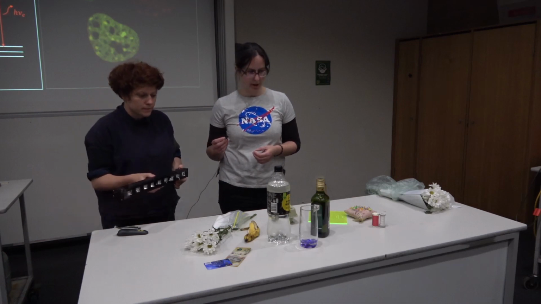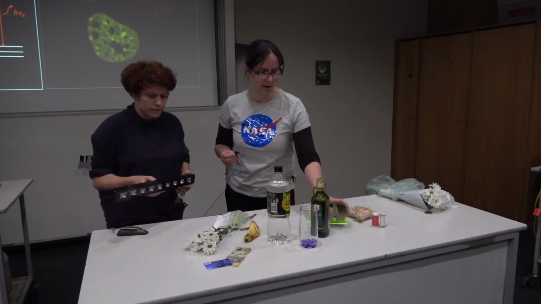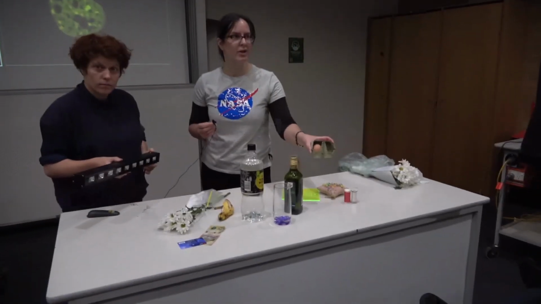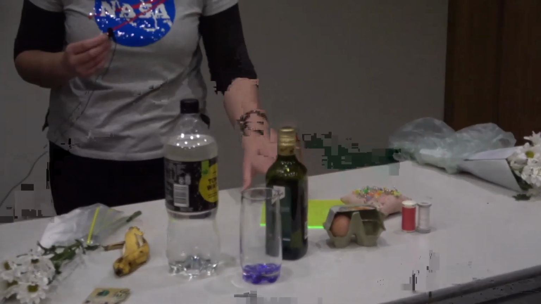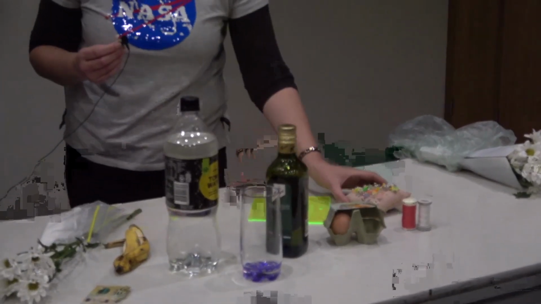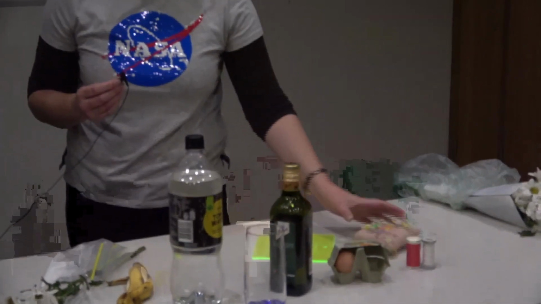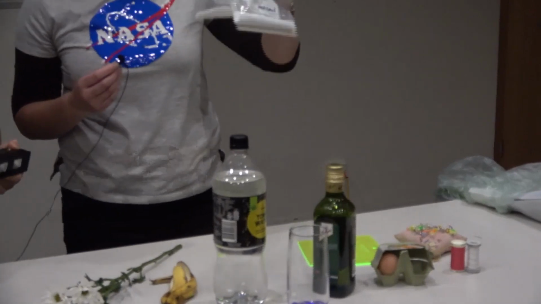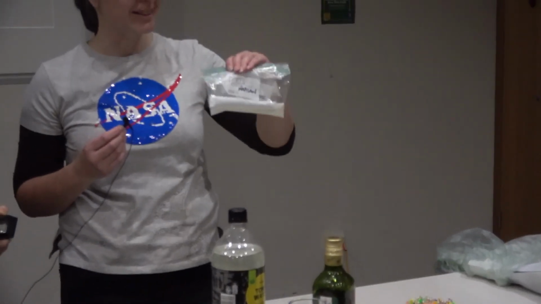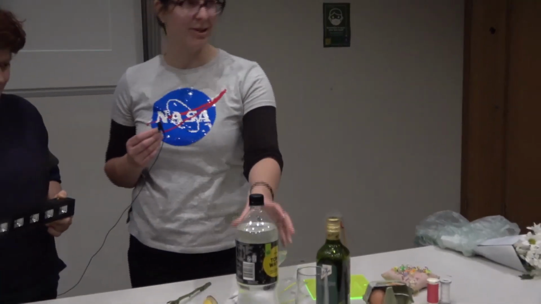Cool. So hopefully you can see on the camera there, I've got an egg. I don't even know how I got it in one piece on the way here in my car, but I did. I do a bit of sewing, and I just bought in a whole bunch of things: some flowers, different types of laundry detergent, tonic water.